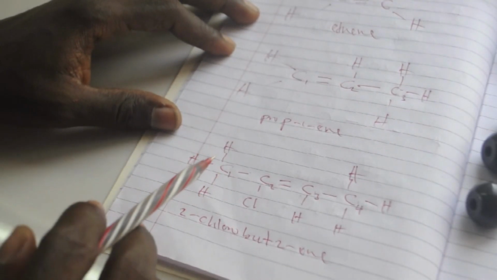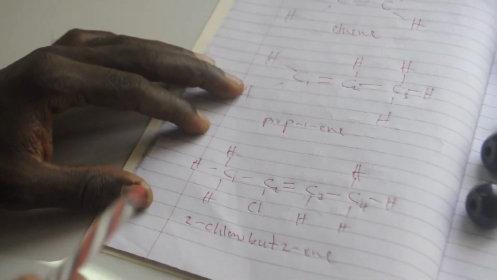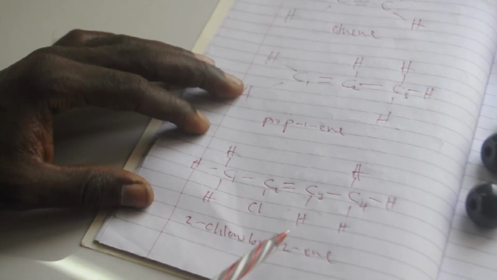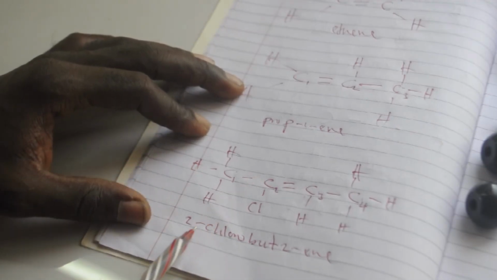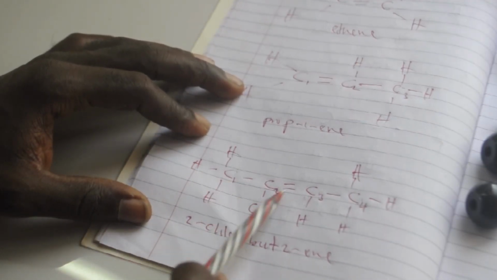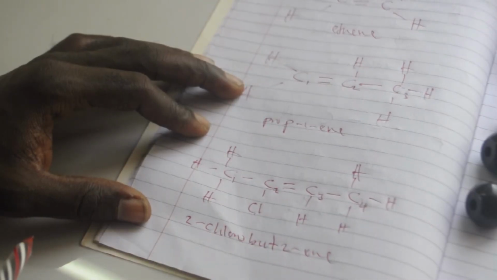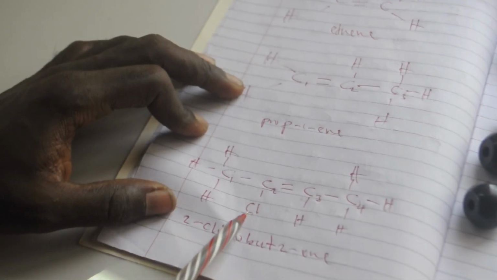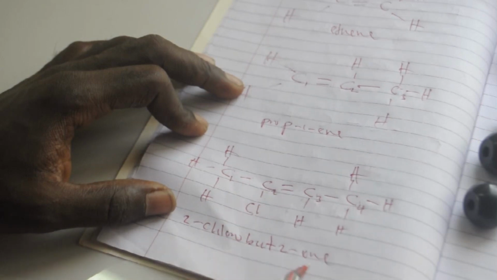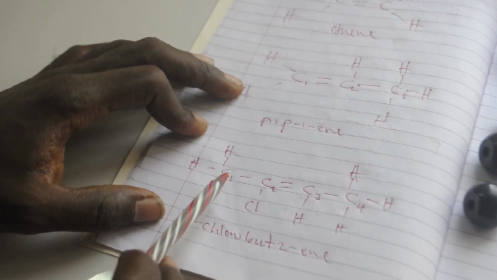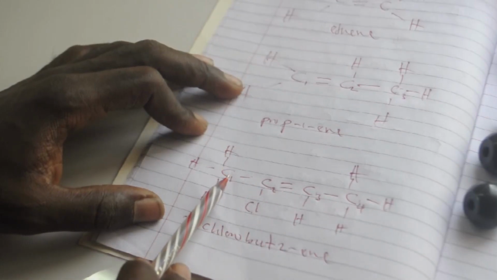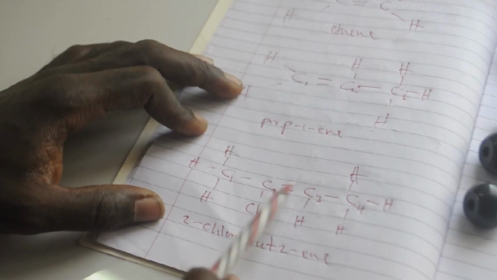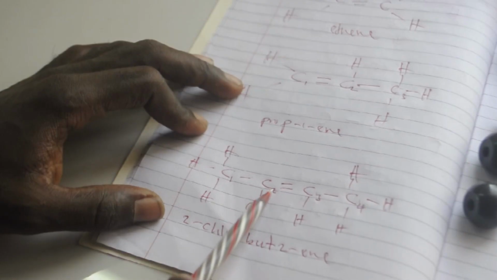So the last one for the alkene, here we have one substituent, that is chloro. So now here we have 2-chlorobut-2-ene. It means at the second carbon, that's where we have our chlorine. In the same second carbon, that's also where you have our double bond. So the structural formula has 4 carbons and a double bond between the second carbon to the third carbon, and also a chlorine on the second carbon.